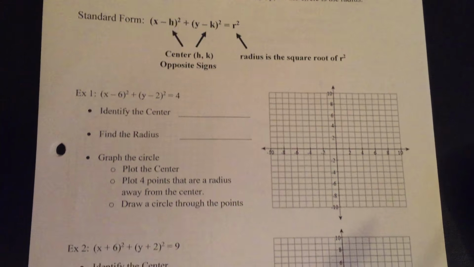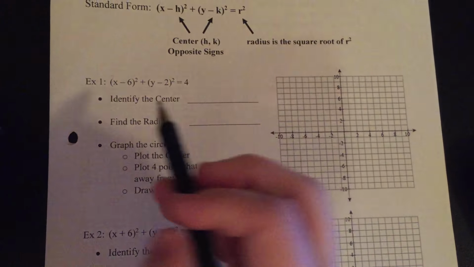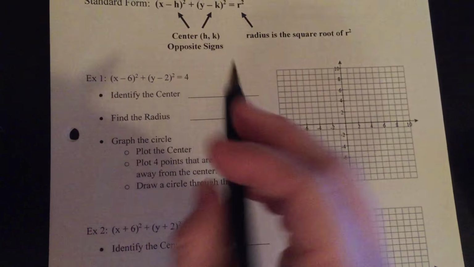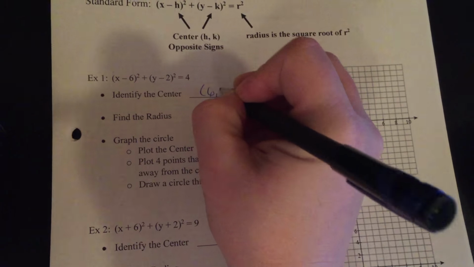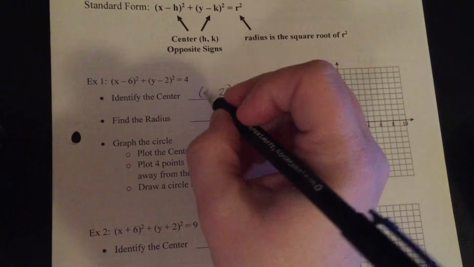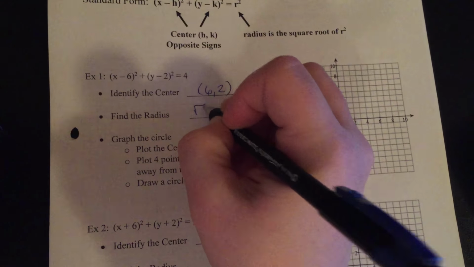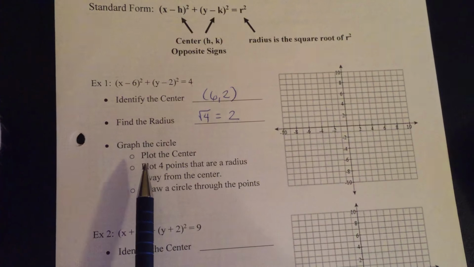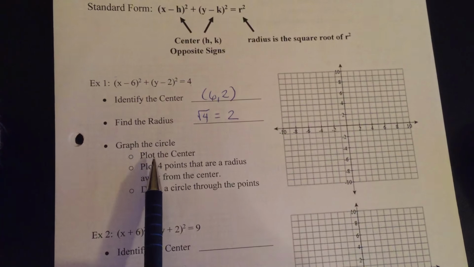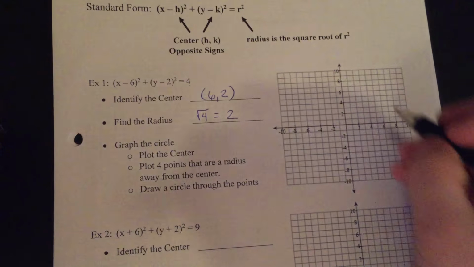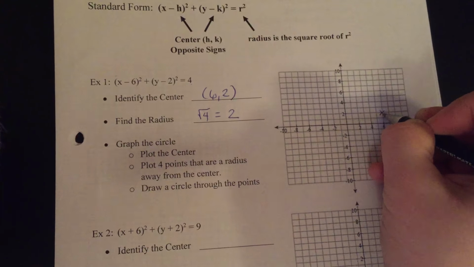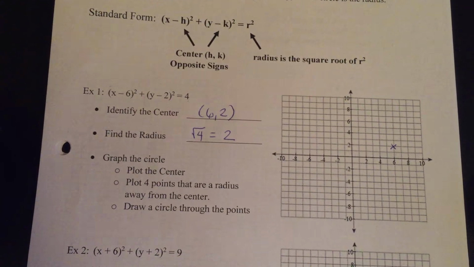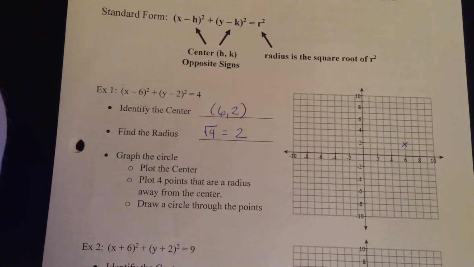So in our first example, the center would be positive 6, positive 2. So (6, 2). And the radius is the square root of 4, which is 2. Now we're going to graph that circle. So to graph it, you're going to plot the center at (6, 2). And I plot it with an X just so that I can differentiate between the points versus the center. So X marks the spot, so to speak.